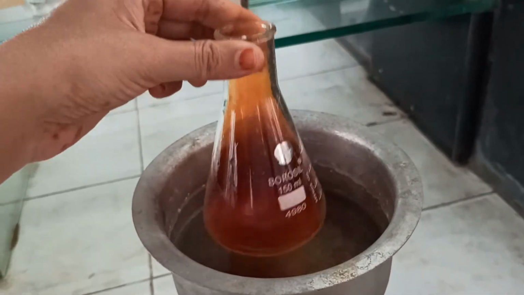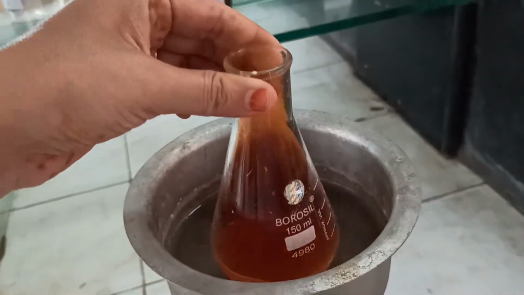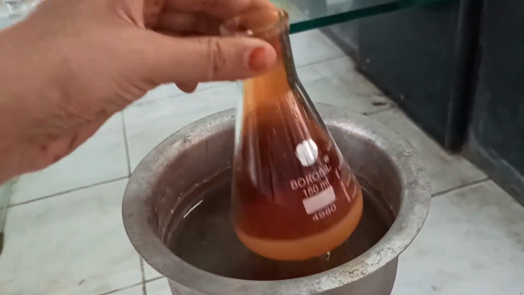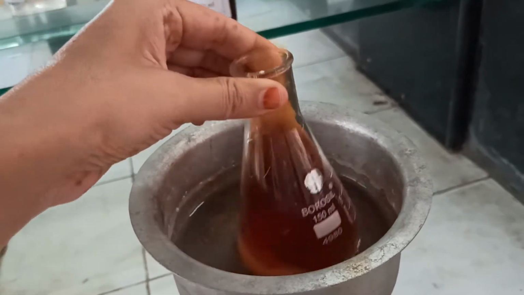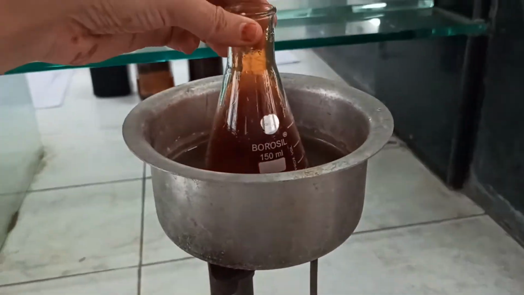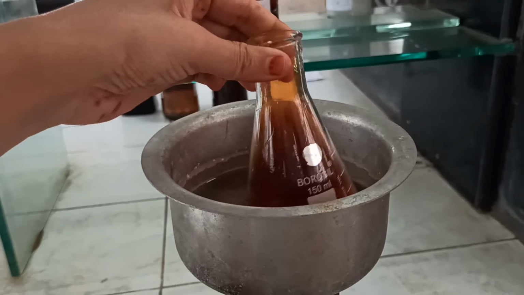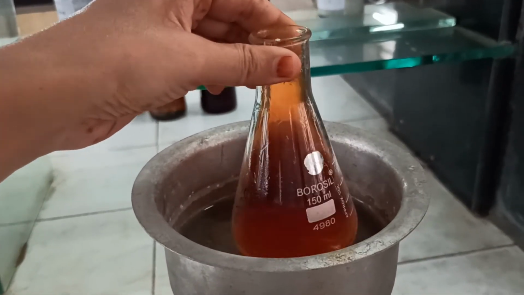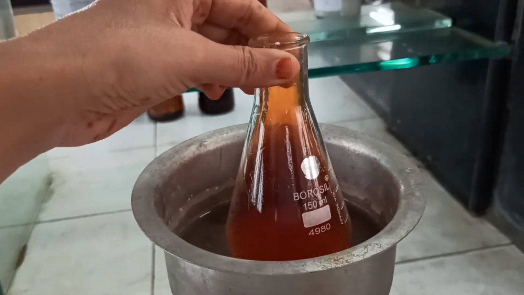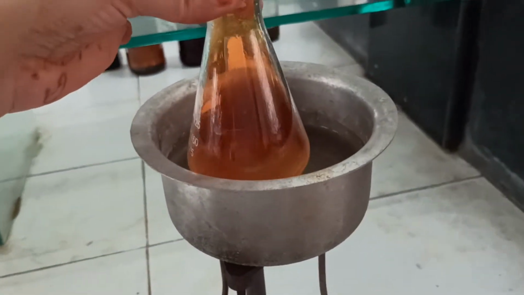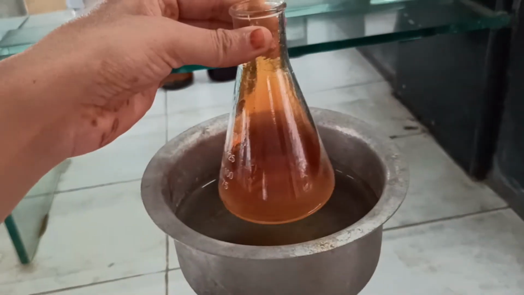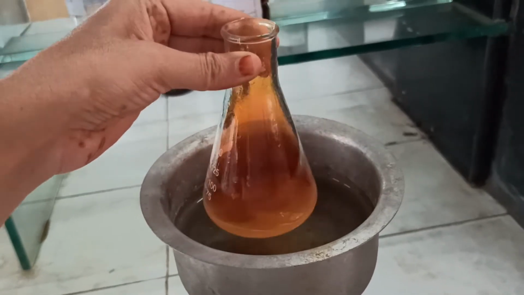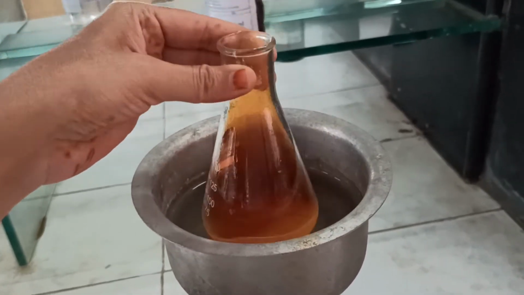Students, now you will see the change in the reaction mixture after about 15 minutes. Students, see the reaction mixture after about half an hour of heating.